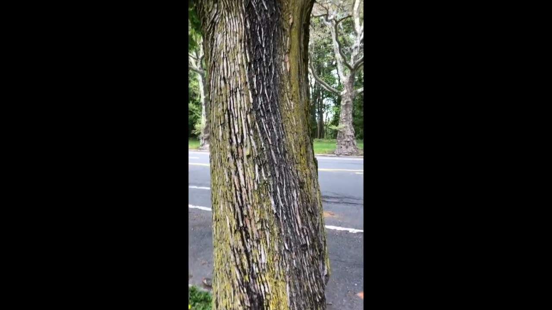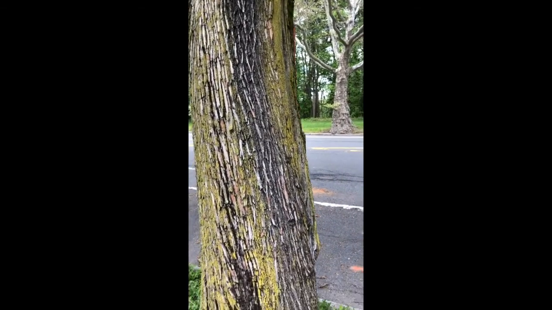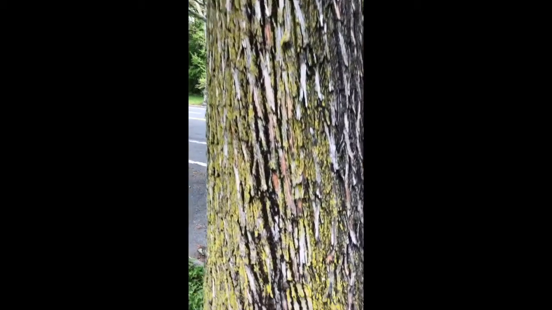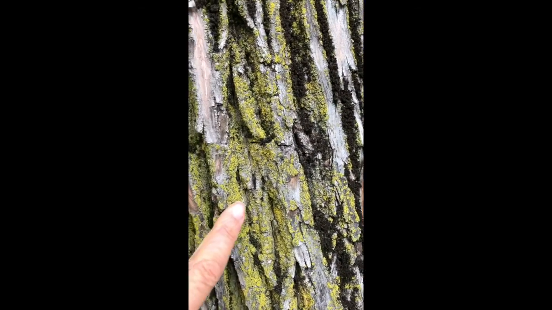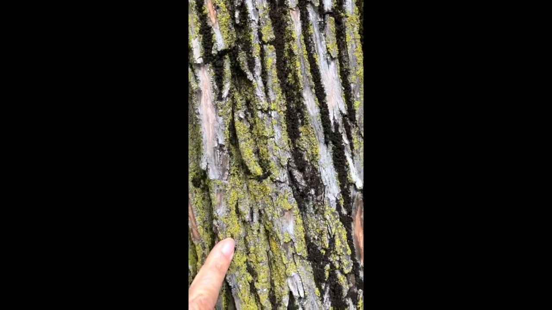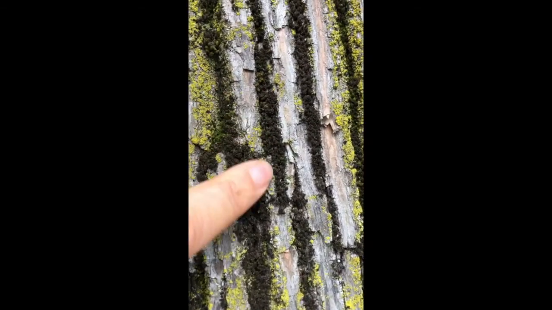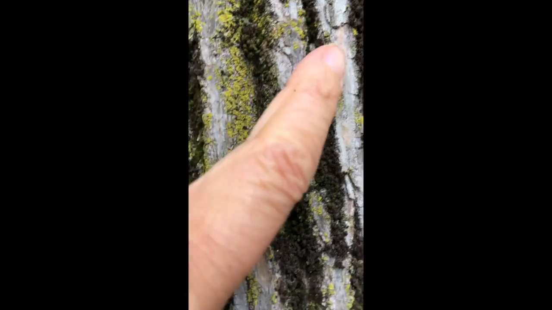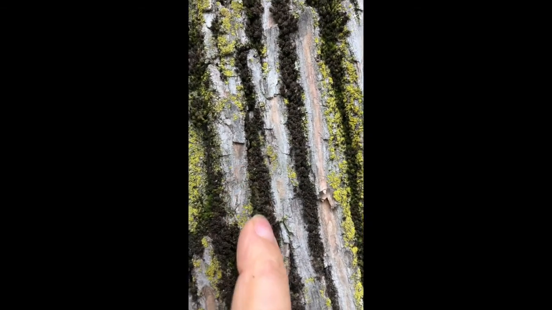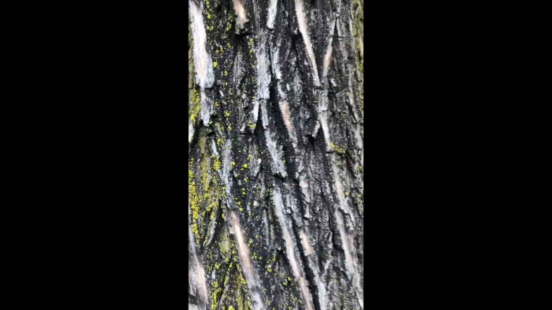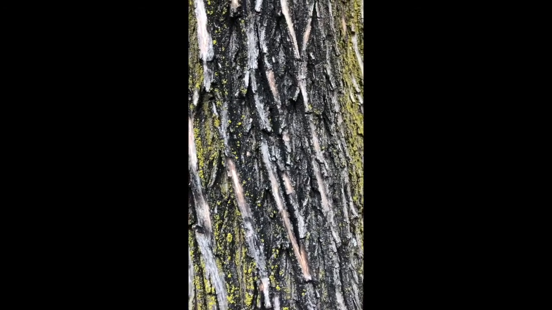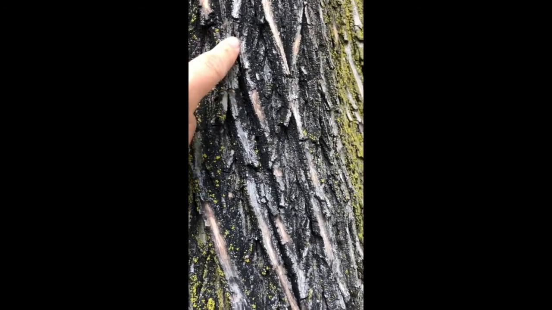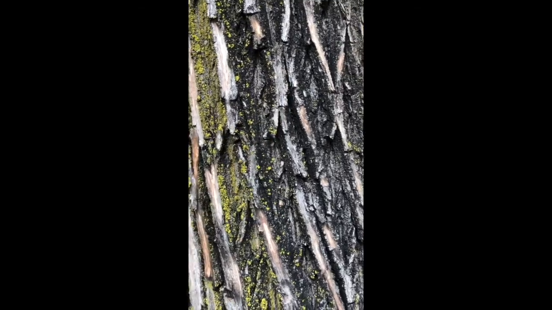Okay, so if we're taking a close-up look at this maple trunk and the bark, you notice that there's this yellow stuff growing on the bark and sort of blackishness inside there too. That's something growing. And the maple bark has really deep sort of grooves and crevices in it. And they're dark, and then the outside part is lighter.